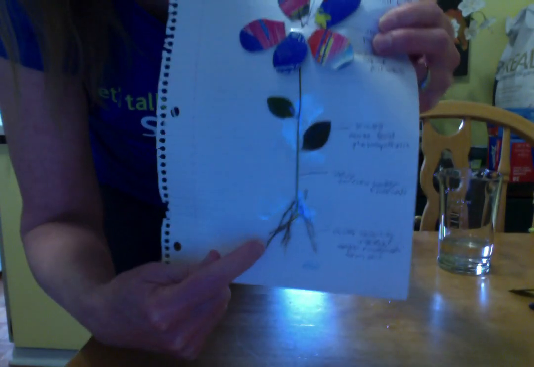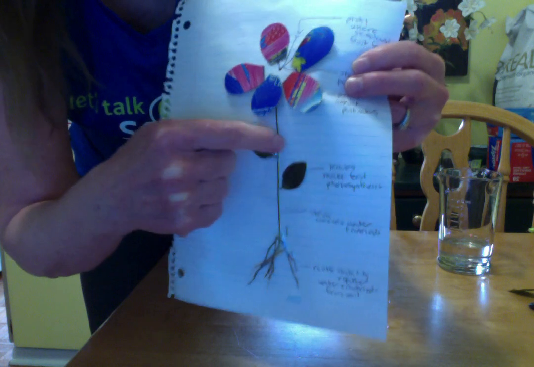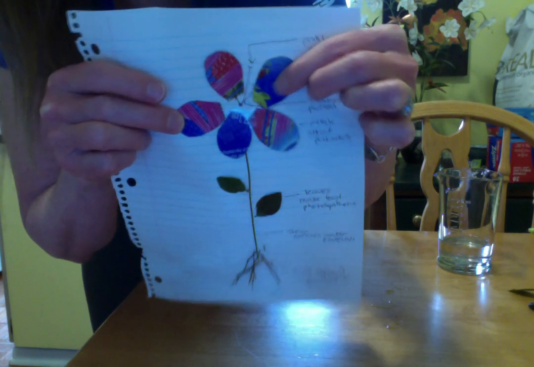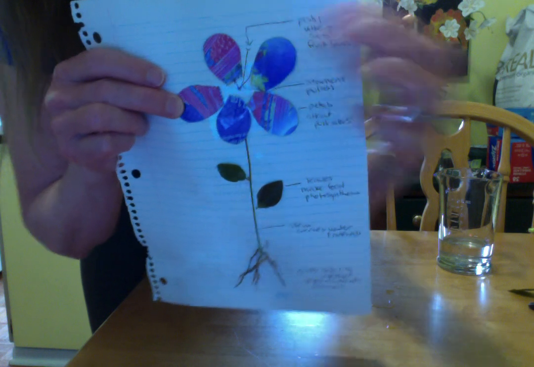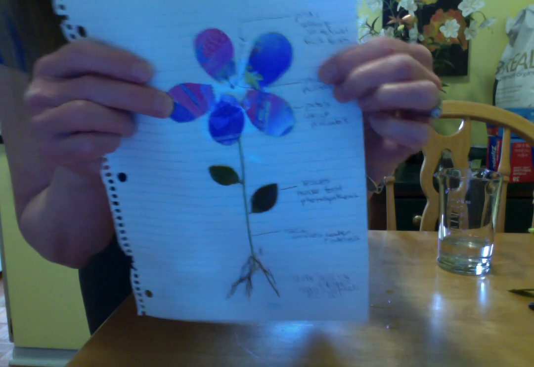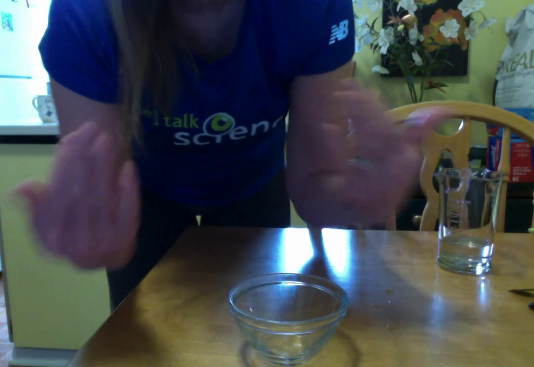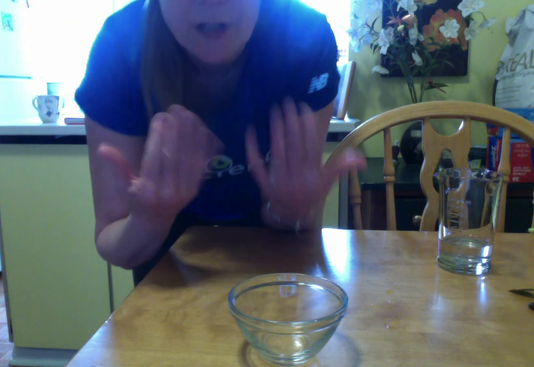I went outside and got some sticks for roots, a piece of grass. I actually grabbed some real leaves, and then I just used a Ziploc box and cut up pieces for the petals. So you could make your own flower with the different parts of a plant on it if you wanted. But one of the things you can do is, we know that plants take in carbon dioxide. So the carbon dioxide we breathe, they breathe in, and that they give us oxygen.